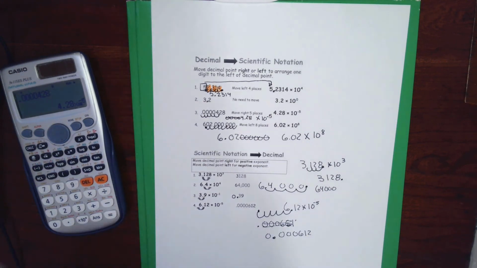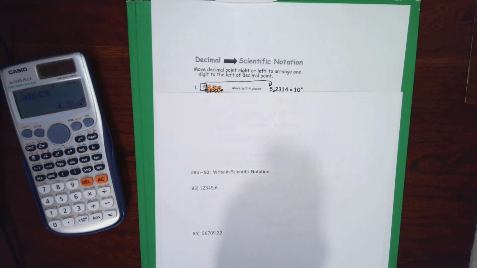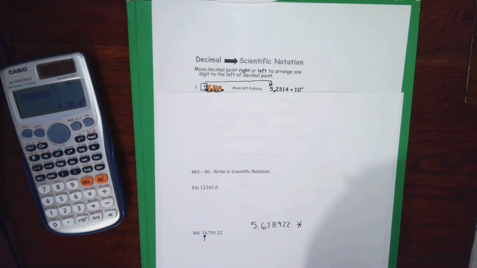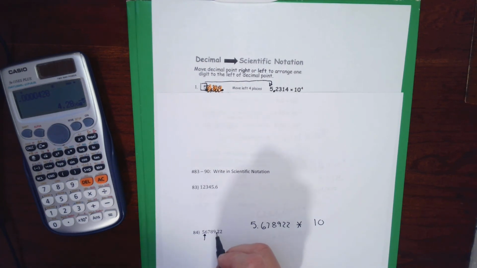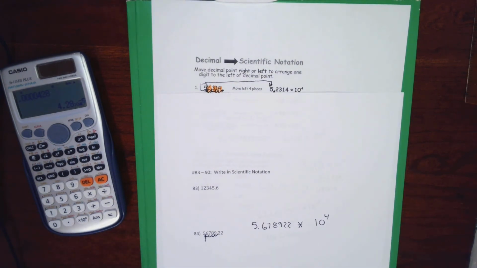So let's see if we can do this. First 2 problems, write in scientific notation. So in problem 84, I need to get the decimal between the 5 and the 6. So I'm going to write problem 84 as 5.678922. Because the number's big, I'm moving the decimal to the left, I get a positive exponent. And my exponent's going to be, let me see, 1, 2, 3, 4. So that's the scientific notation for that.